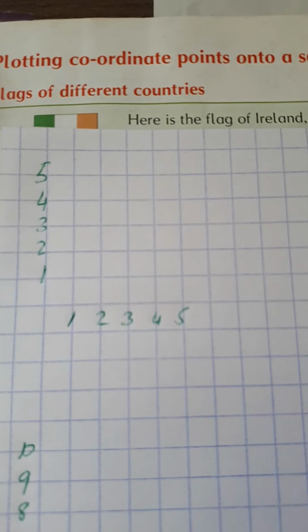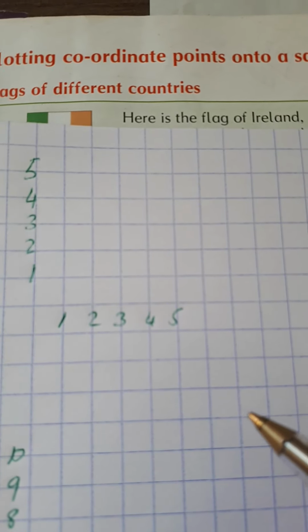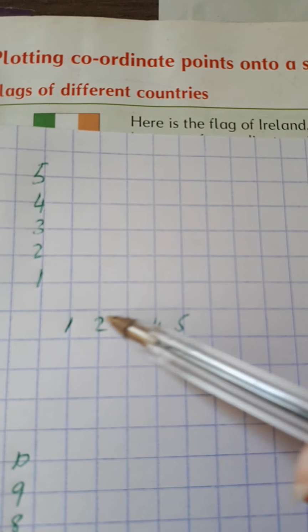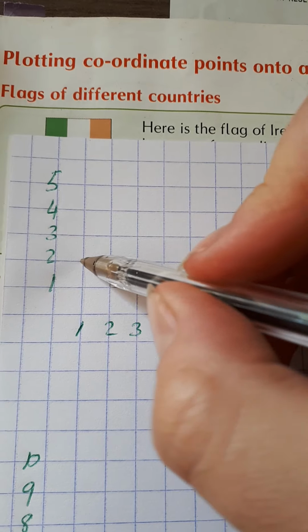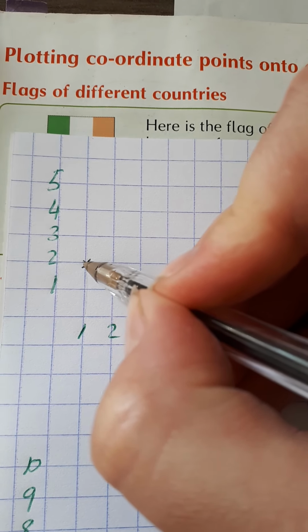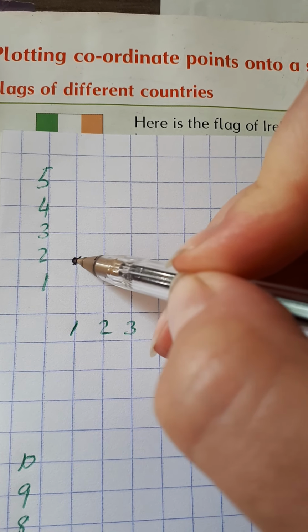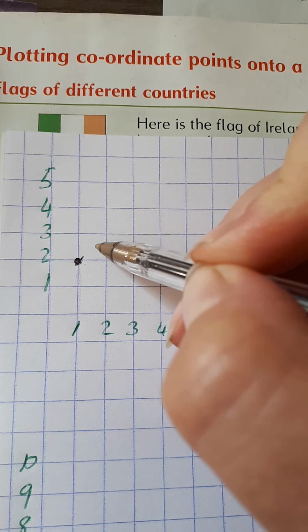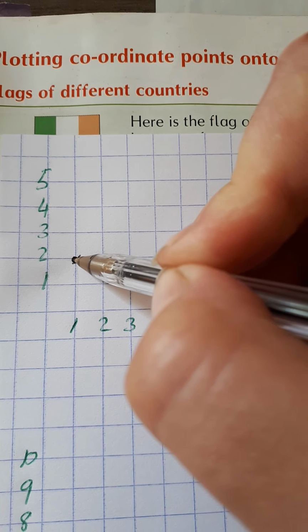Okay, so the first plot that they give you, or the first coordinate, I beg your pardon, that they give you is 1, 2. So again, we're going to start on our vertical axis at 1, and we're going to go up to 2. Okay, so you can choose to do a little X here, or you can just do a small dot there. Now you don't want a huge X or a huge dot, and the point is at the intersection of the two grids. Okay, so it's not going to be ever in the center. Okay, it should be at the intersection of the two coordinates.